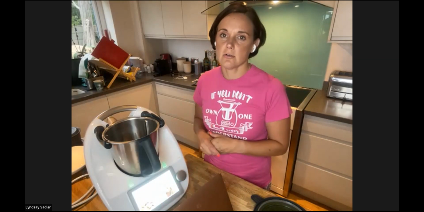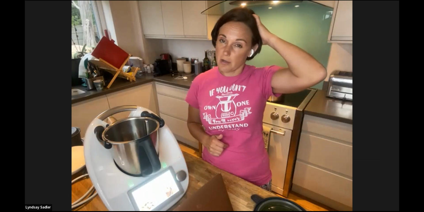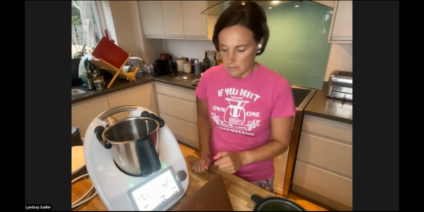So Cookie-Do currently costs £40 a year. You get 7 months for free when you initially buy your Thermomix. So everybody gets a month free trial, and then you get 6 months for free when you buy your Thermomix. And then it's up to you if you want to continue it afterwards, but I've never met a person yet out of my customers that doesn't want to.